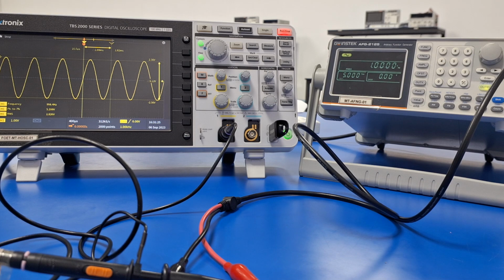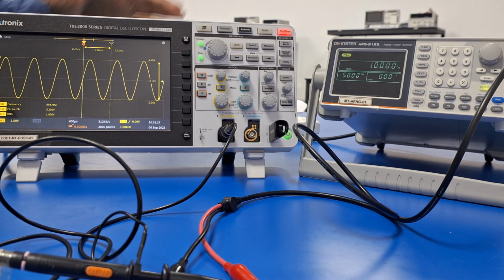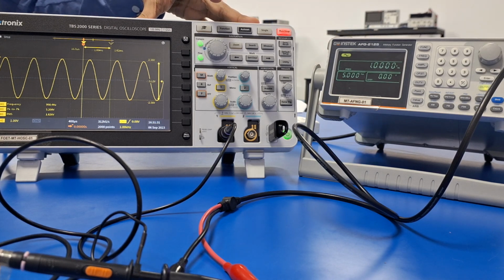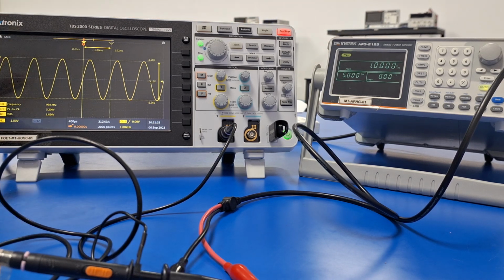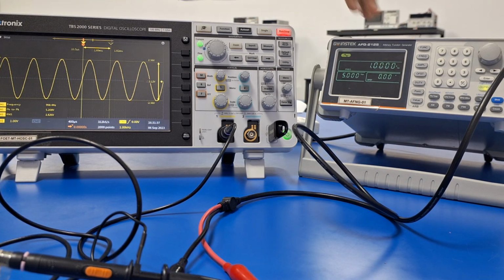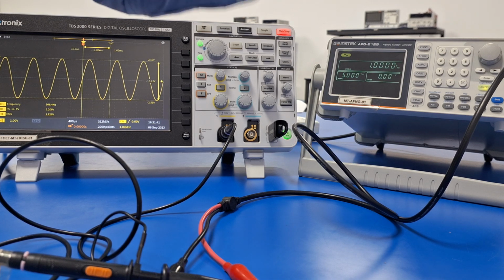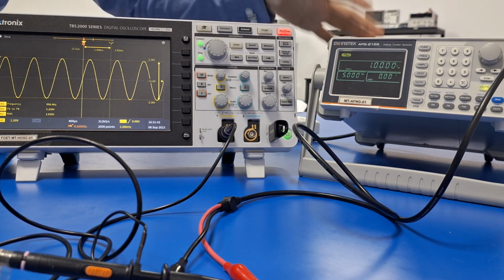but in all oscilloscopes you will have this feature. It is very important to note that just because the brand of the oscilloscope or the function generator changes doesn't mean the functionality changes, because every oscilloscope and every function generator will behave exactly the same. It's just that the menus and the buttons will be placed differently.